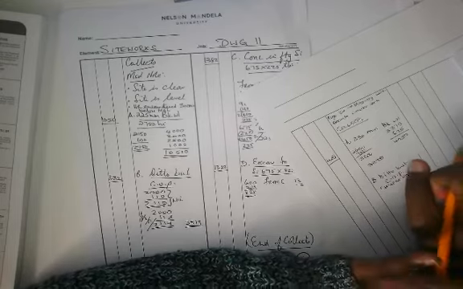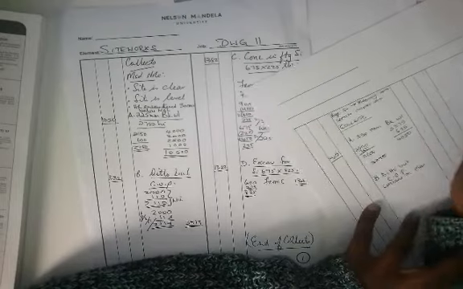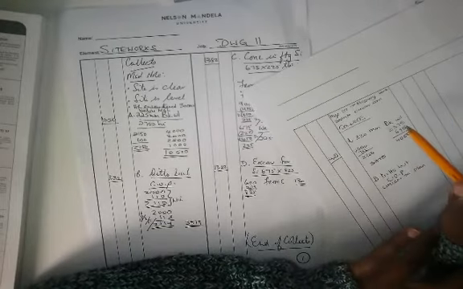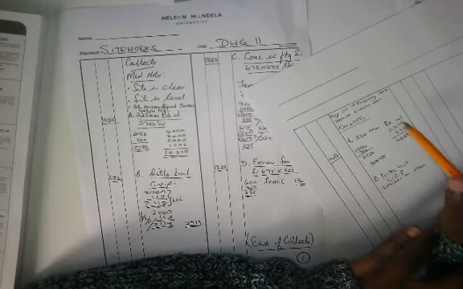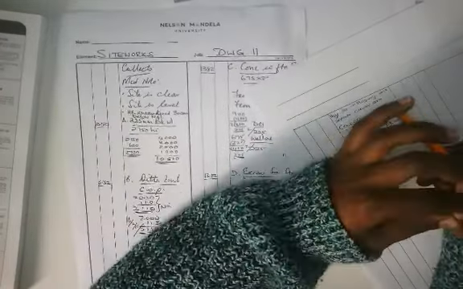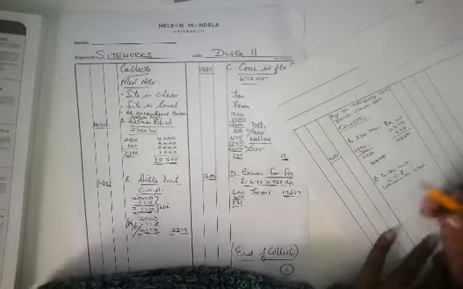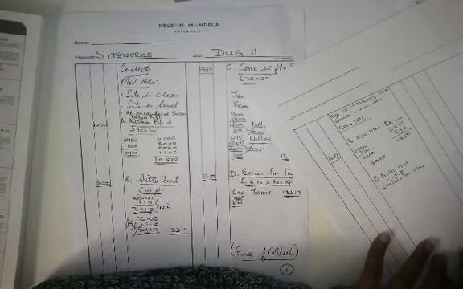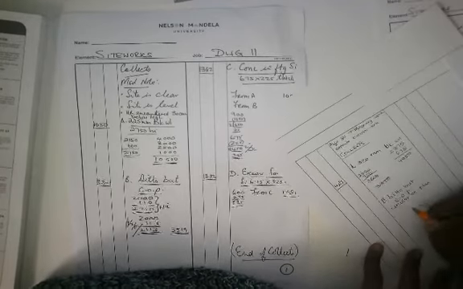Are we not going to measure the circular part? Circular on plan.